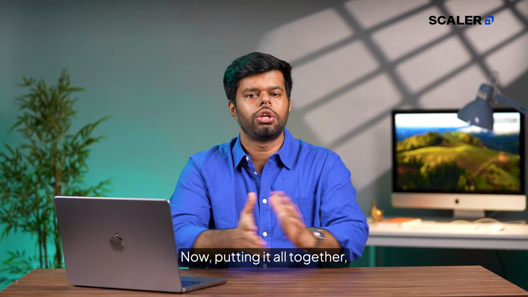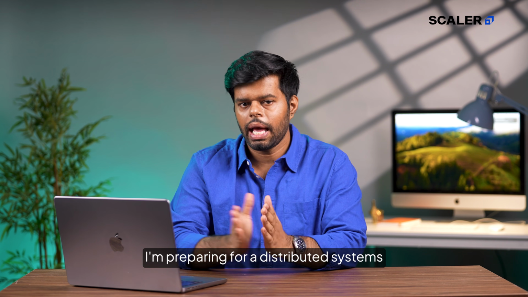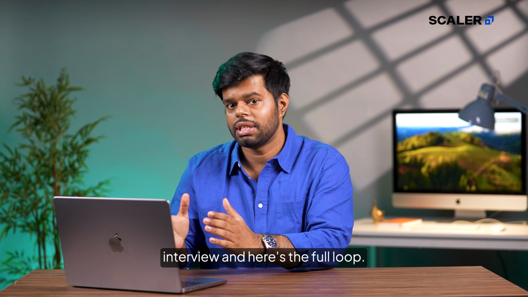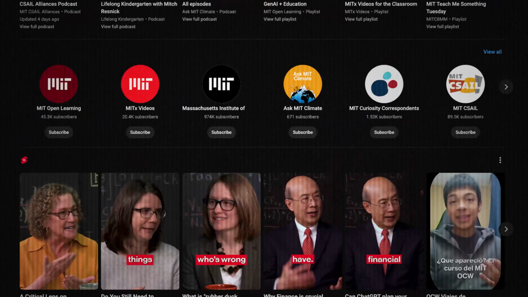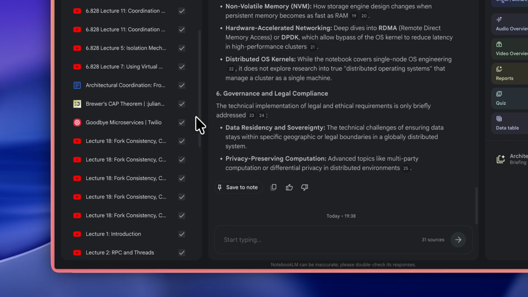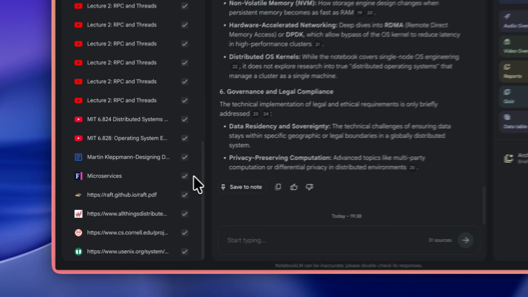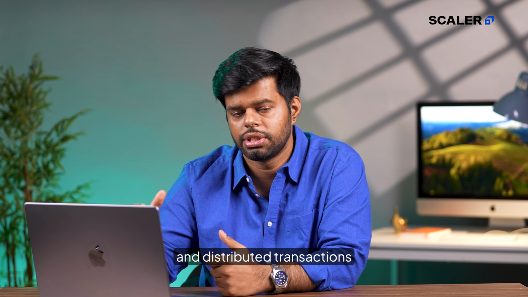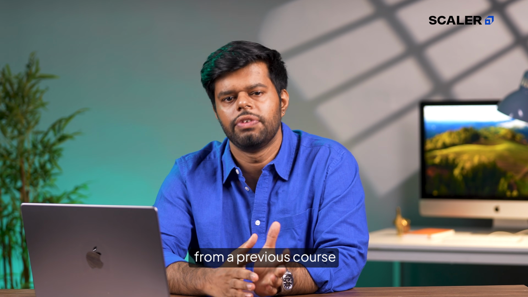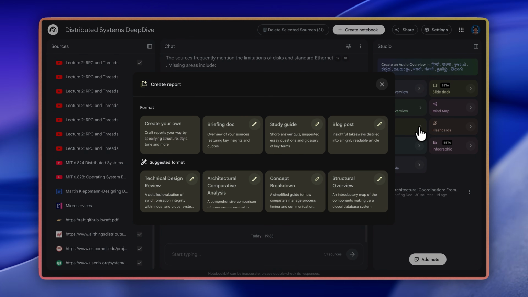Now, putting it all together, let me show you how these combine in a real workflow. I'm preparing for a distributed systems interview. And here's the full loop. There are YouTube URLs to MIT OpenCourseWare lectures on distributed systems. There are actual EPUB files of textbooks that I've been referring to. There are 3 research papers on Raft, Cassandra, and distributed transactions, and my own notes from a previous course exported as a PDF. All of these sources are loaded onto my notebook.